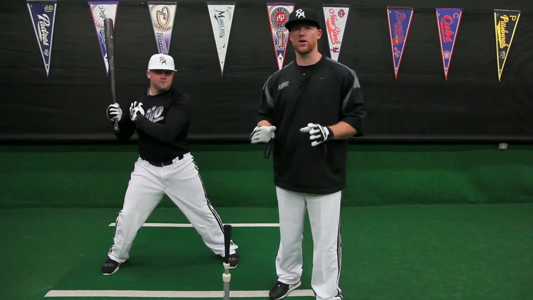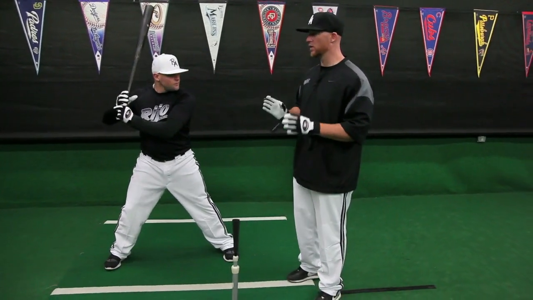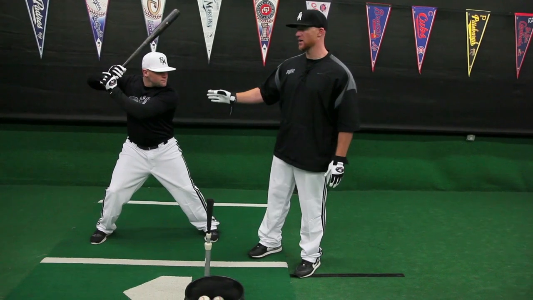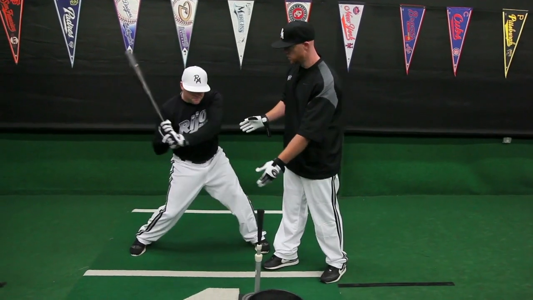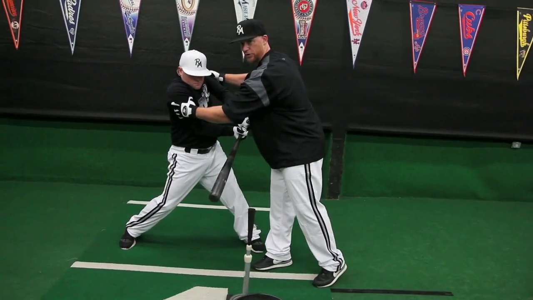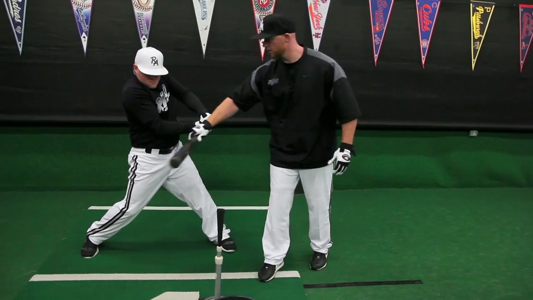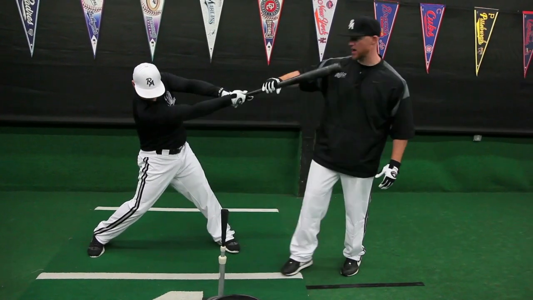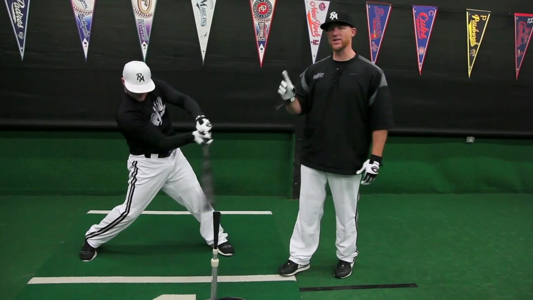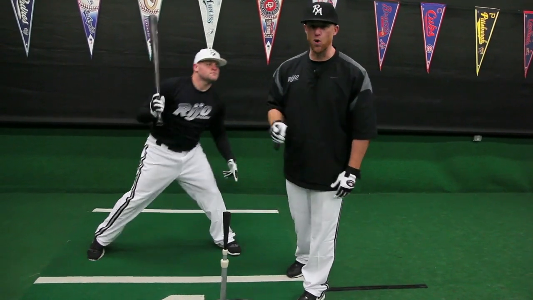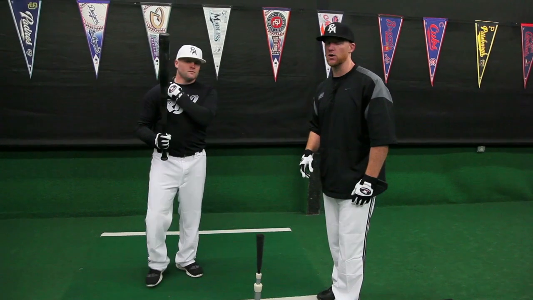This is the hardest part in identifying the problem: what's the real root of the problem. In this case, Marcus at contact was getting here and crunching up his shoulders. Because his shoulders crunched up, it forced his hands to perform at this action instead of relaxing his shoulders and being able to drive extension through the ball. This is just one small example of how important it is to identify the real problem in hitting.